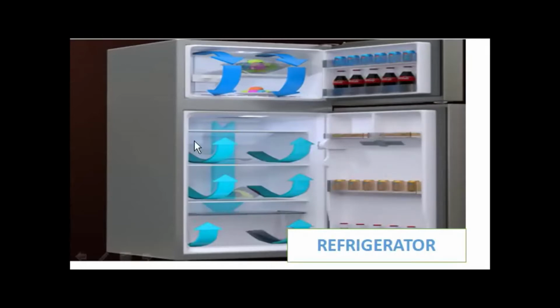And this direction indicates the removal of heat. As we know, this is inside the fridge, where heat has to be removed from these drinks.